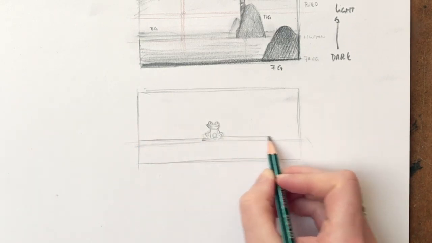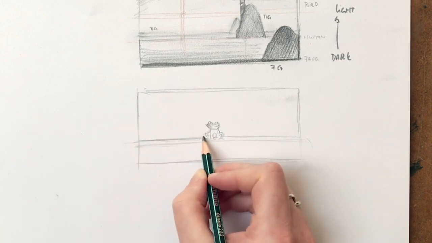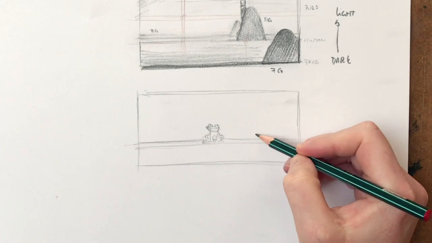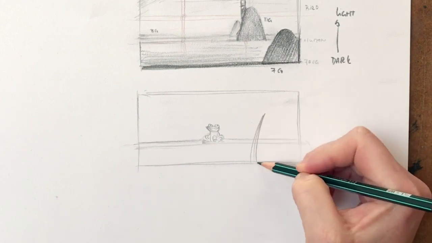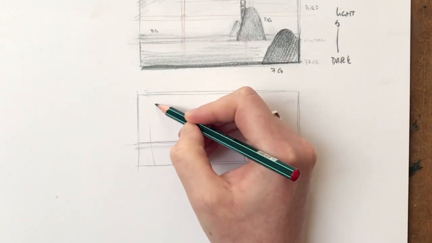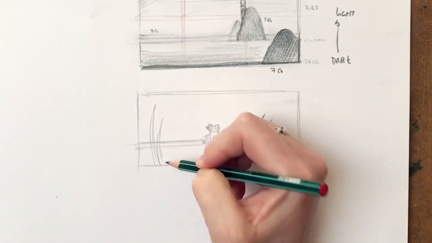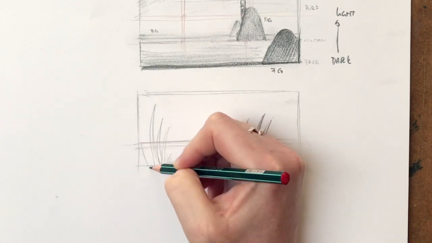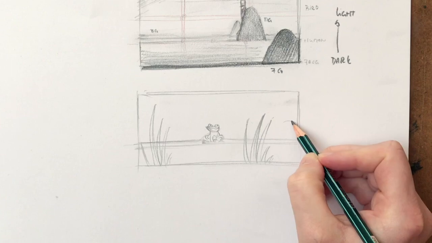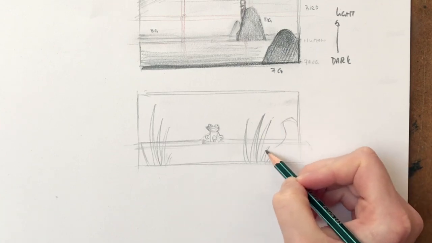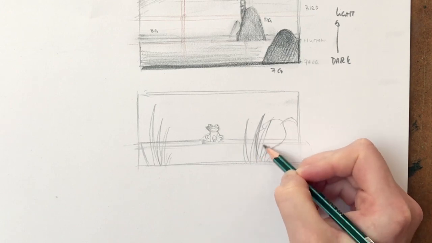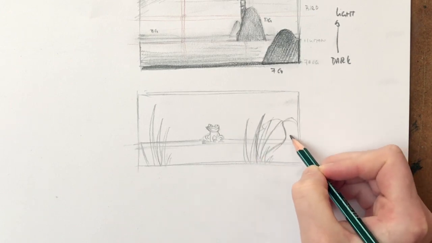So I'm gonna draw the background around him. He's quite small, of course, so you're on the ground. Maybe there's grass in the foreground because you're watching him through the grass. The grass is quite close to you, so it's enormously big, right? It has to be dark, so we're going to do that later. Maybe there's also a leaf, because there might be a tree somewhere nearby. There's a leaf, maybe another leaf.